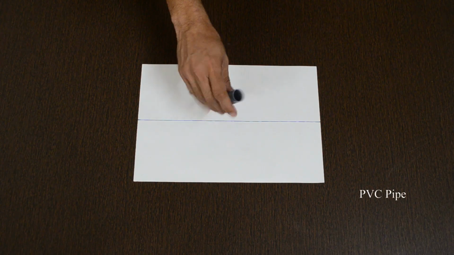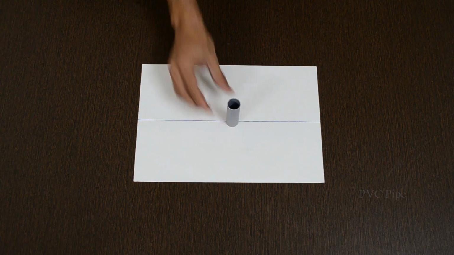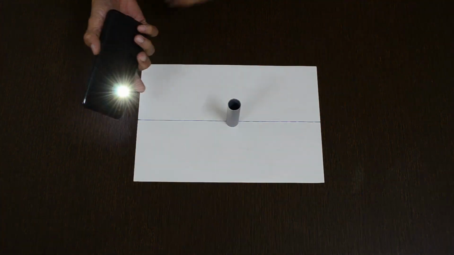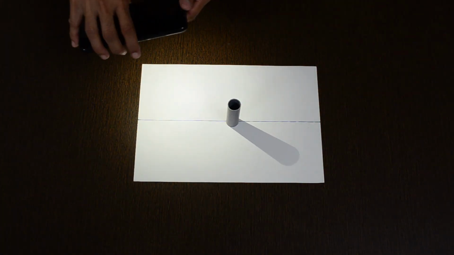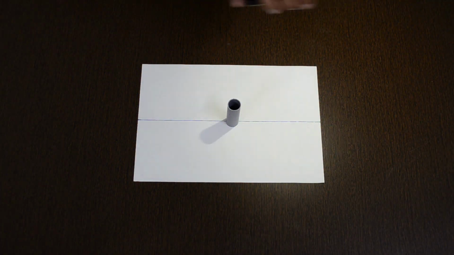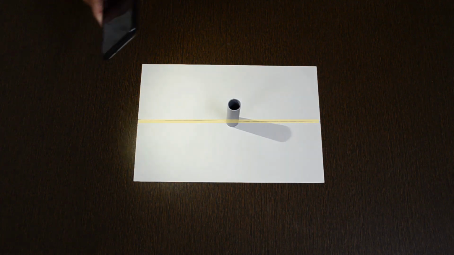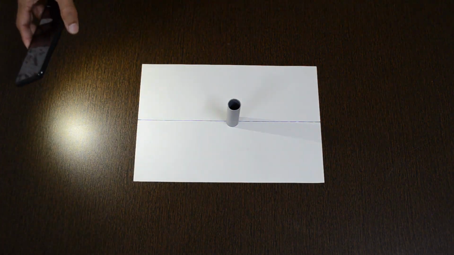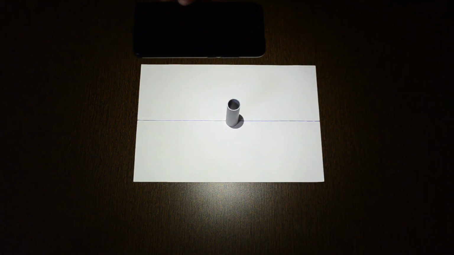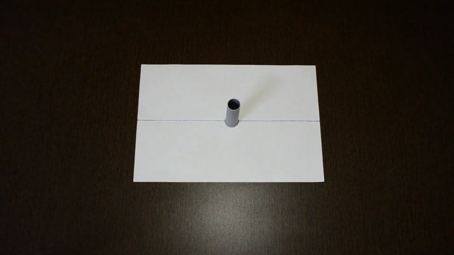Let us place this hollow PVC pipe here. We will use the flashlight of a mobile phone to create a shadow. Shadow appears on either side of the line as I move the flashlight. If I move the flashlight exactly above the pipe, I cannot see the shadow.